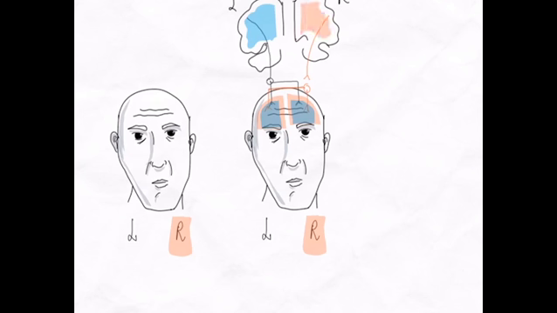The other thing to keep in mind is that the right side fibers will also go down to the lower part of the face and supply that as well. So this is important.